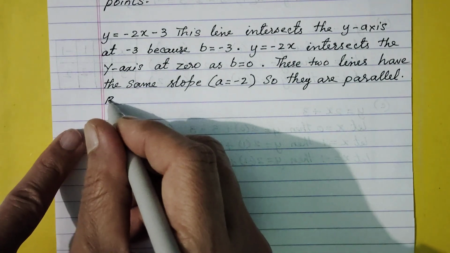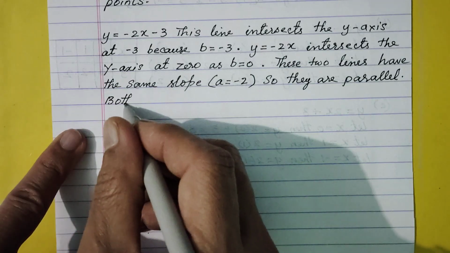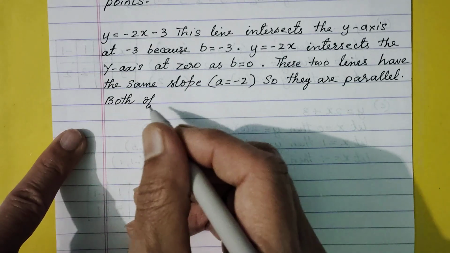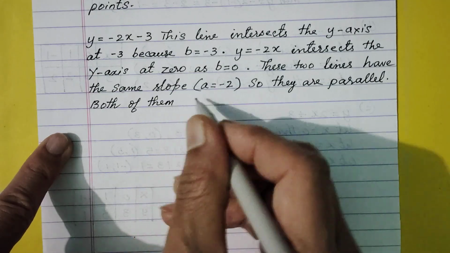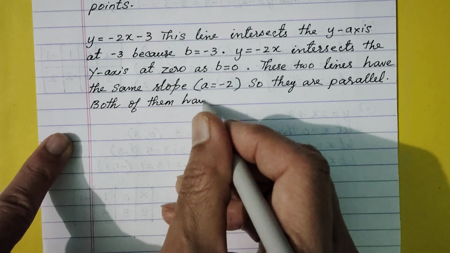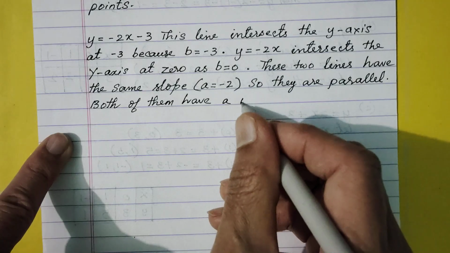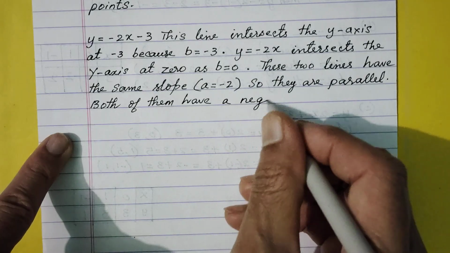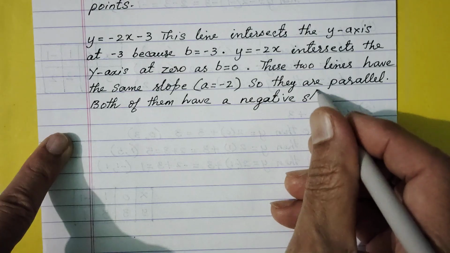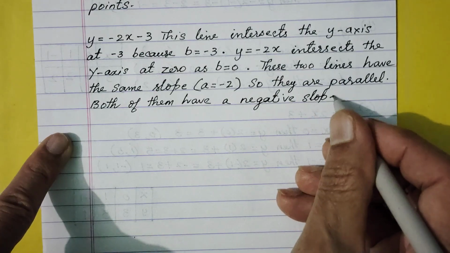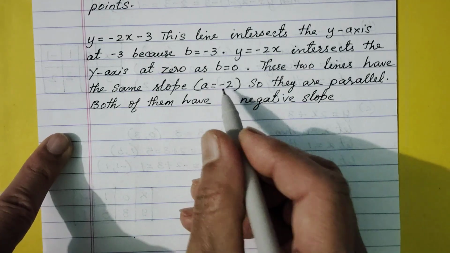Both of them have a negative slope, because a is equal to minus 2.